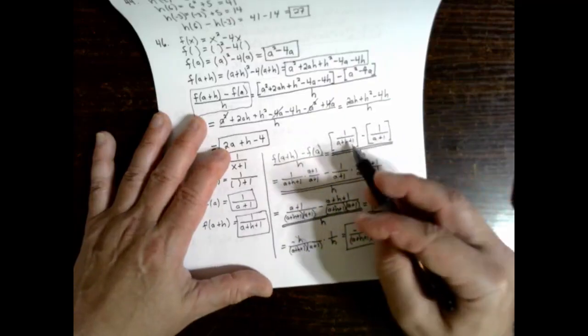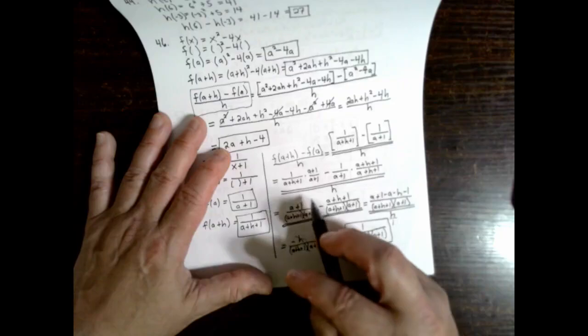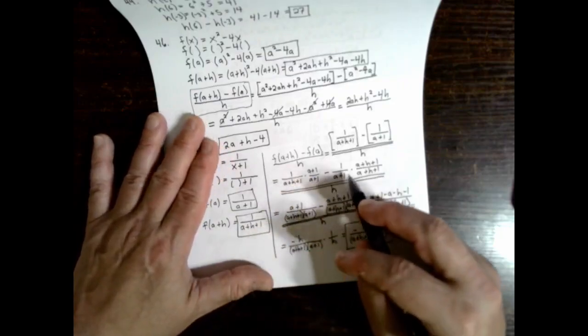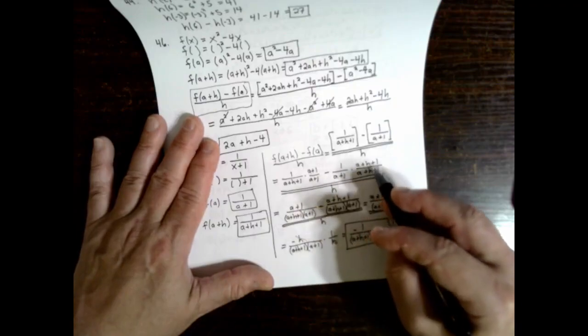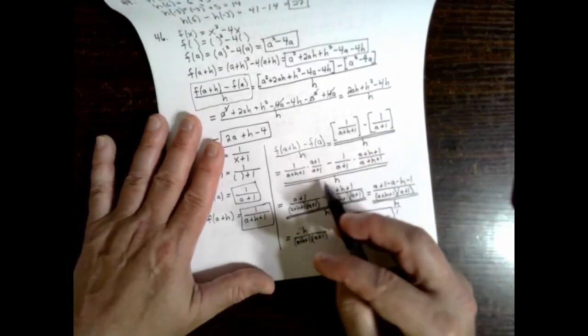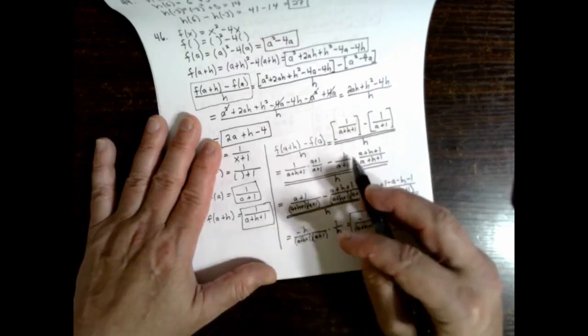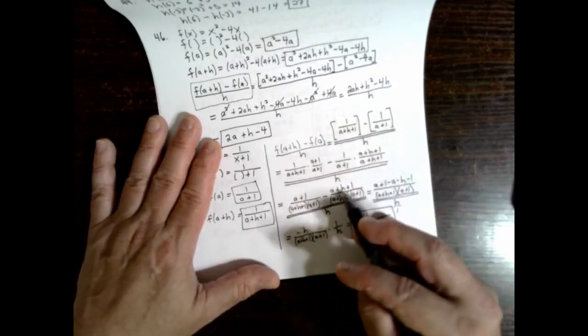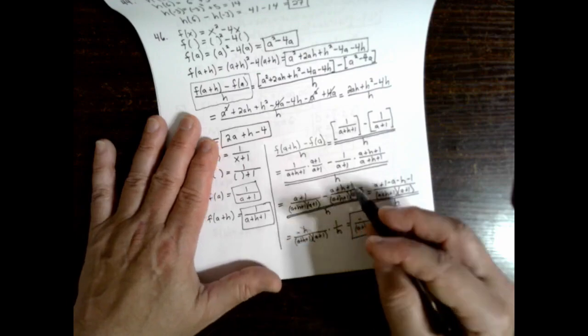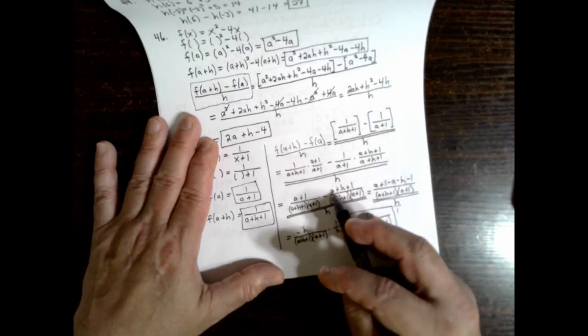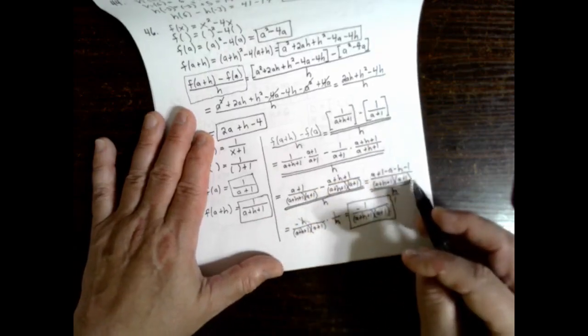Now if you're going to combine them, you've got to get a common denominator. So the first one, you multiply it by the second one's denominator. The second one, you multiply it by the first one's denominator. Then when you multiply 1 times a plus 1, you get a plus 1. You multiply 1 times a plus h plus 1, you get a plus h plus 1. Now when you combine these two, you're going to distribute that negative sign and hit each one of these. So that's minus a, minus h, minus 1.